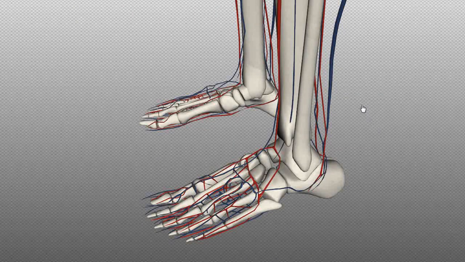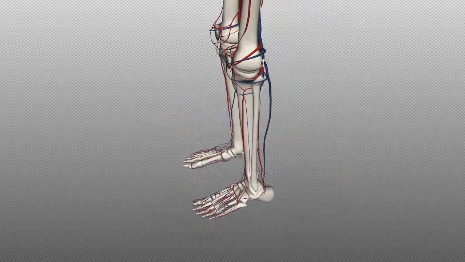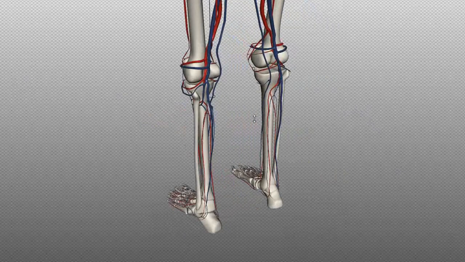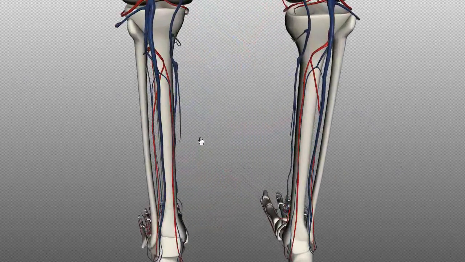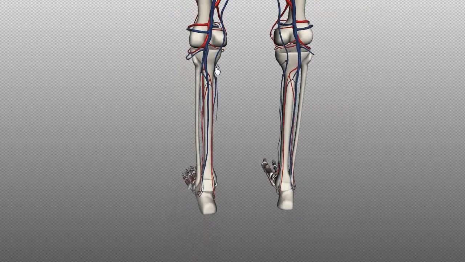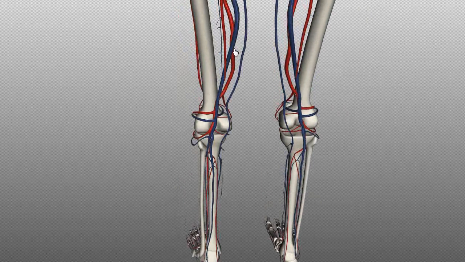So in the lower leg, you've got superficial and deep veins. A deep vein thrombosis occurs in the deep veins of the legs, and a deep vein thrombosis can occur all the way up into the femoral vein, which is also a deep vein, this thick vein here.